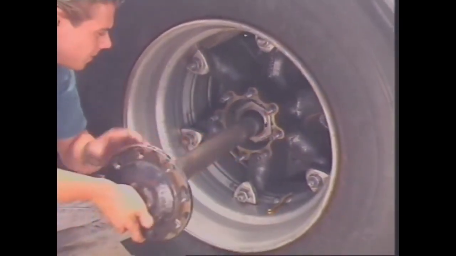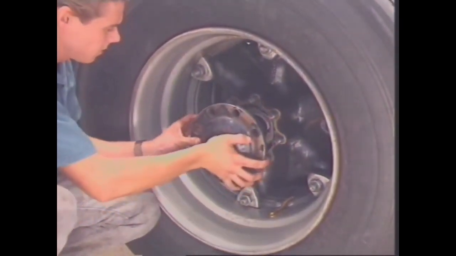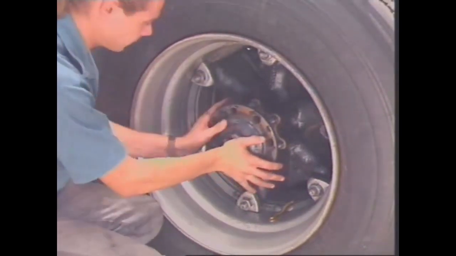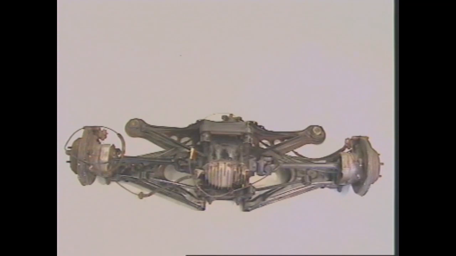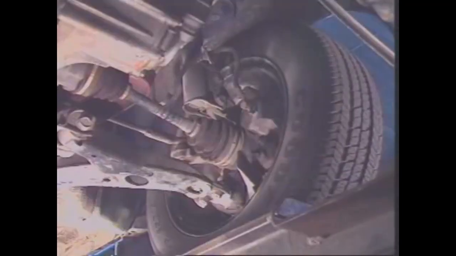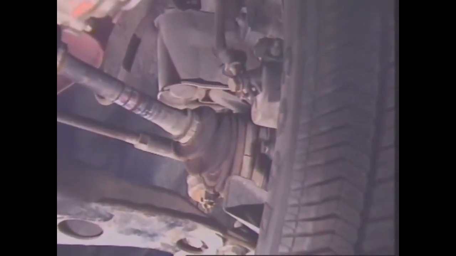Axle shafts transmit the torque to the driving wheels. In a rear-wheel drive vehicle, the axles can be solid or contain joints to allow for movement of the suspension. For a front-wheel drive vehicle, the drive shaft has universal joints to allow for suspension and steering movement.